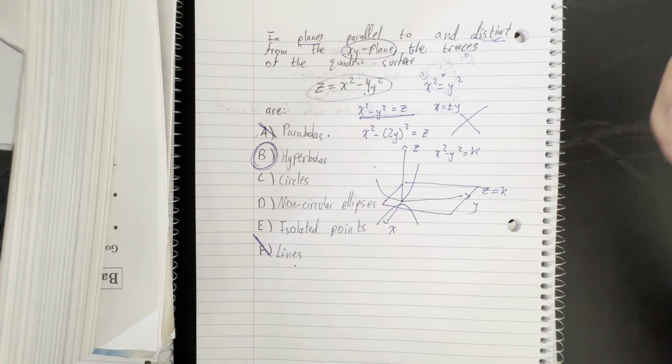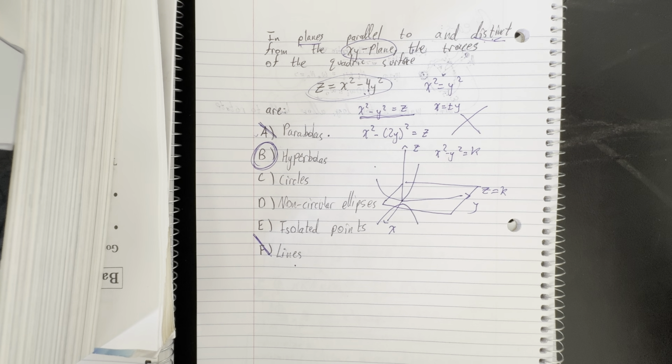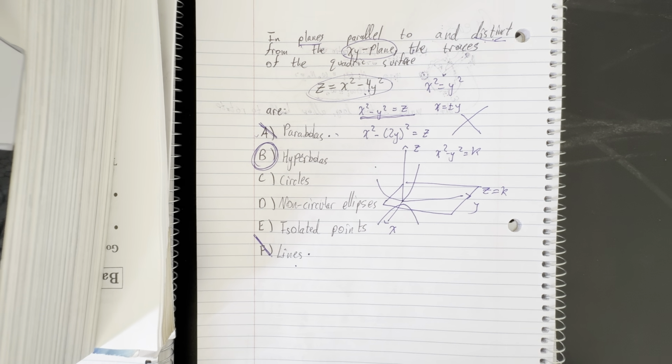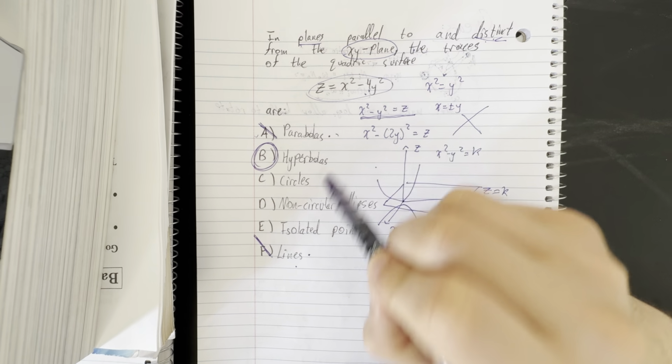Isolated points, I'm not quite sure how you would get that either, but these 2 are most definitely traps. So, and we know that those aren't it because of this wording.